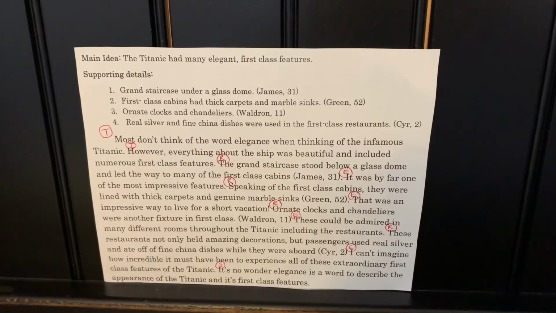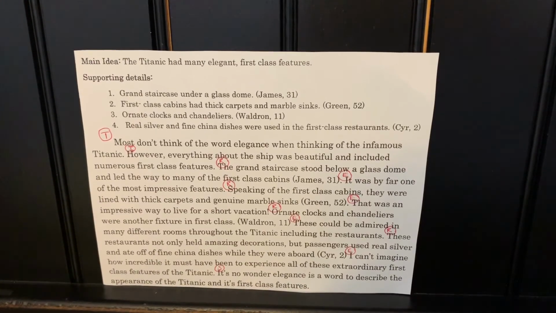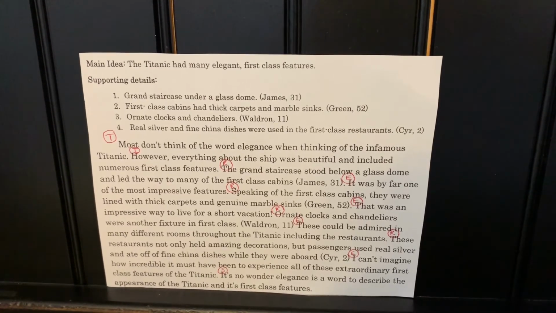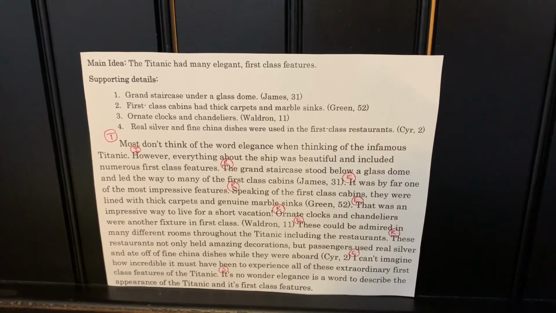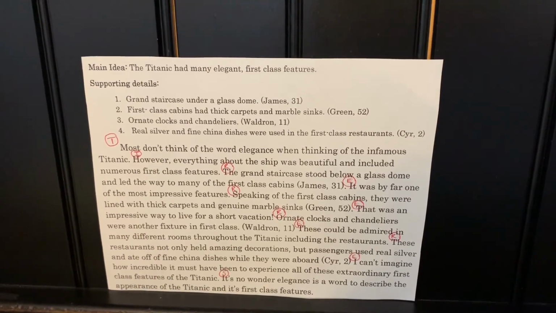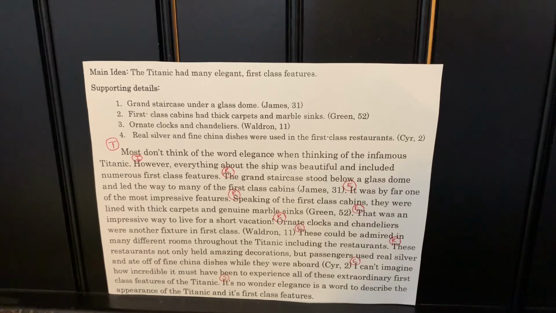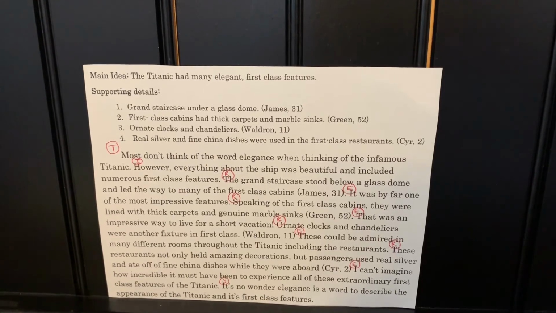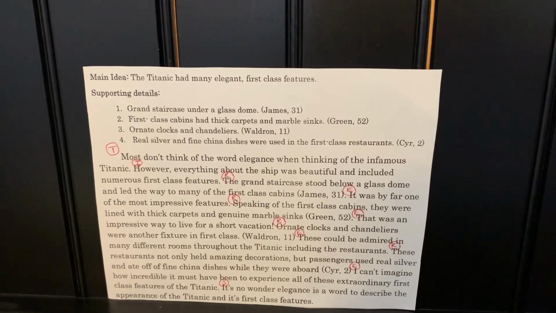I've taken the same main idea paragraph that I just read to you, but I have labeled the different parts of it so you can see how I've used TIRES to organize the information. The T on that first line stands for topic. That's where I introduce what the whole paragraph is going to be about. The second sentence, I've labeled it with I for information. I gave a little bit of background information about the Titanic.